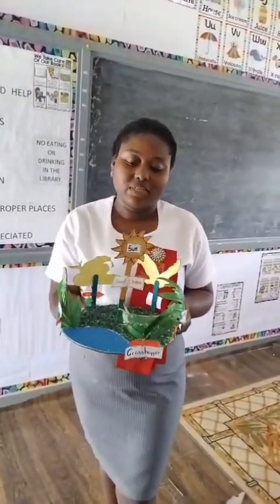Okay, so now I'll be presenting on the food chain. Now, food chain shows how energy and nutrients pass from one living thing to another through feeding. The food chain always starts with a plant. The plant makes its own food, and it gets its energy from the sun through the process called photosynthesis. So the plant would be the producer.